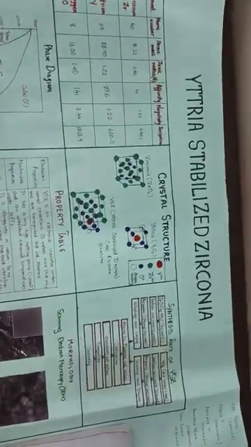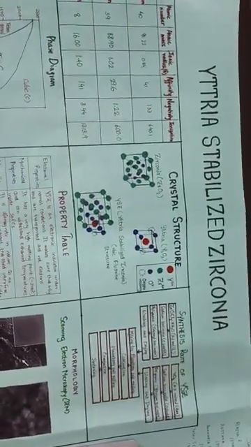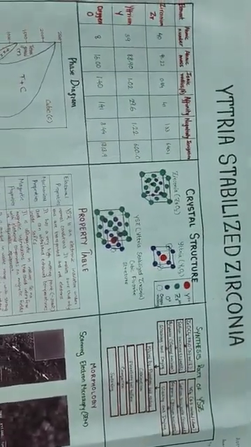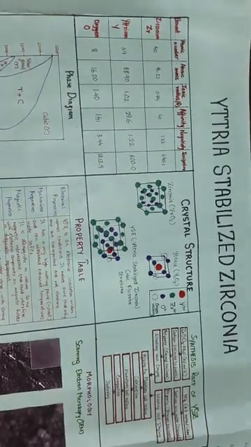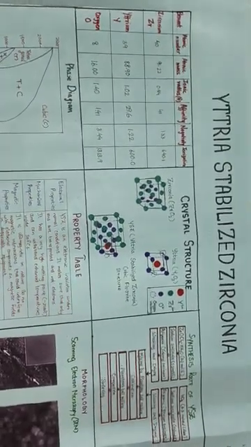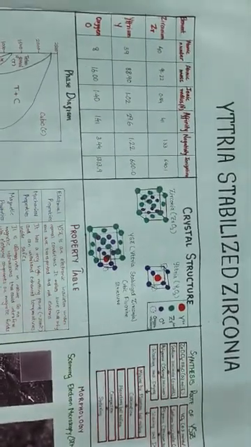Okay, so the material we are going to discuss is Yttria stabilized zirconia, also known as YSZ. This is a material that is primarily used in solid oxide fuel cells, SOFCs.